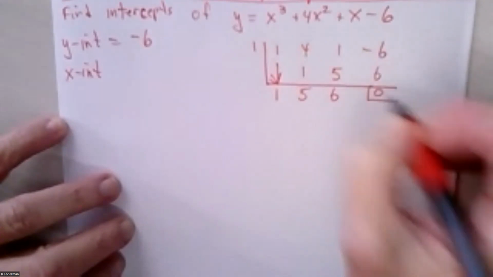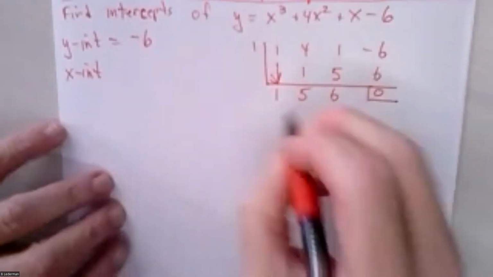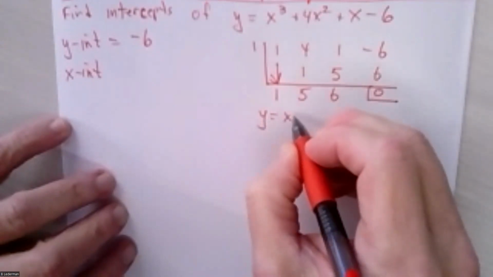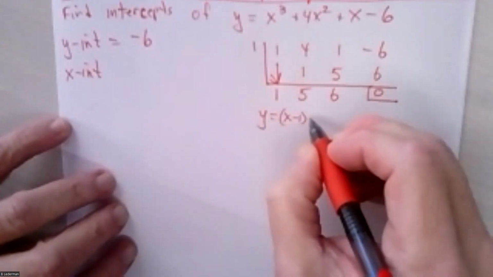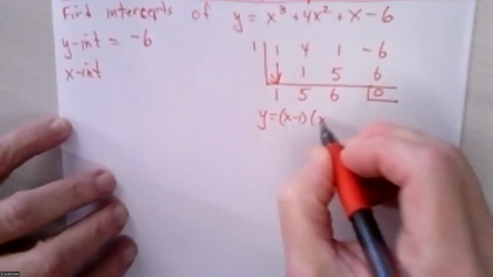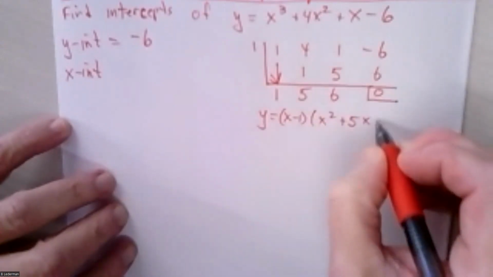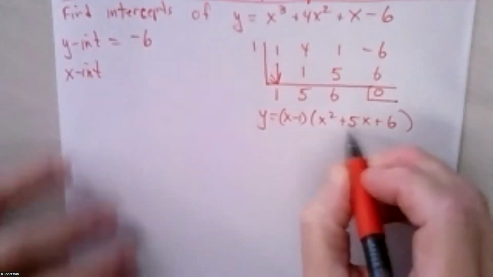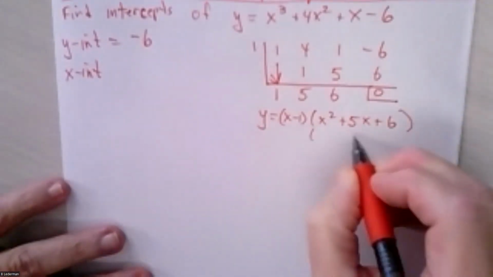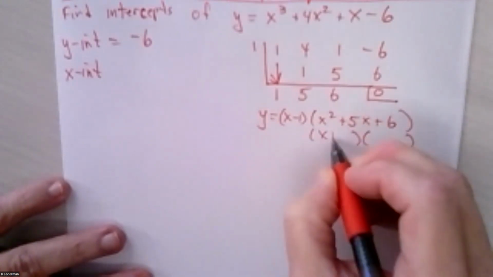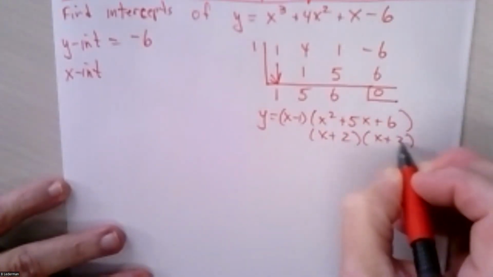You add that up, you get 0, which is what we want. So that means that y equals x minus 1 times 1x squared plus 5x plus 6. And this I could see easily factors. I want two numbers that add to 5 and multiply to 6. That's x plus 2, x plus 3.